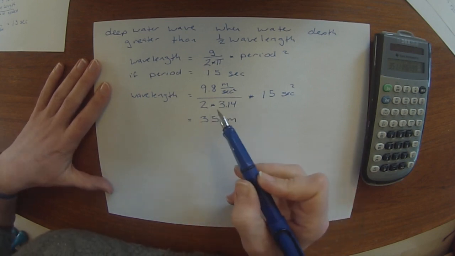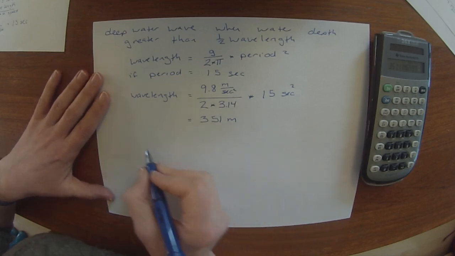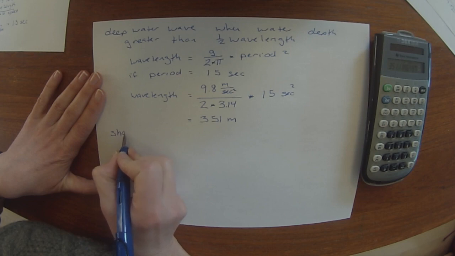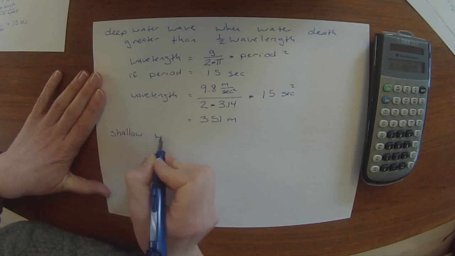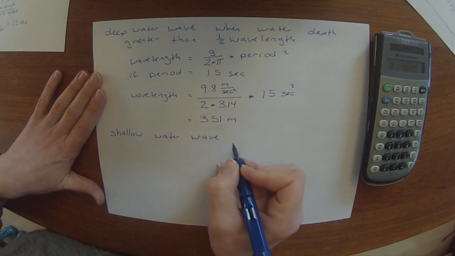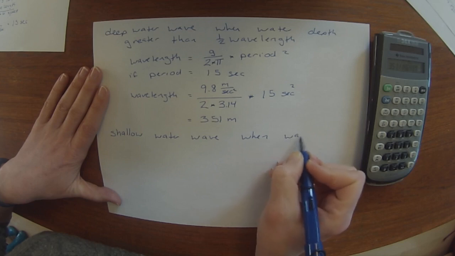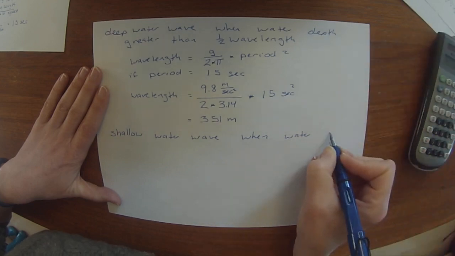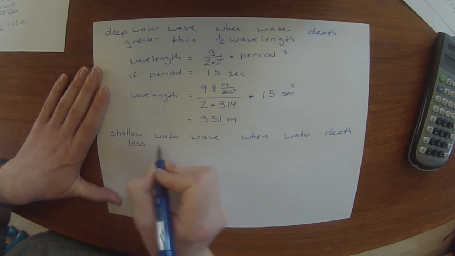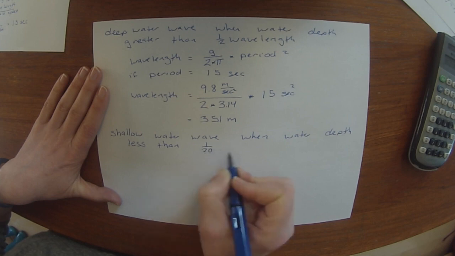Okay, the other situation we talked about was when the water depth is shallower than 1/20th the wavelength. We call this a shallow water wave. When the water depth is less than, i.e. shallower than, 1/20th of the wavelength.